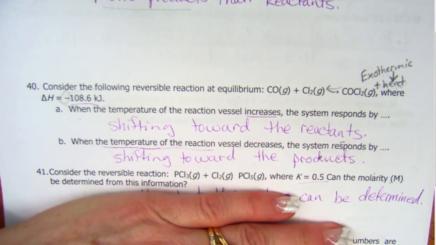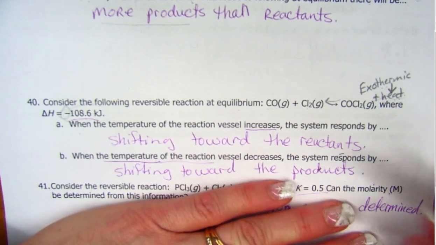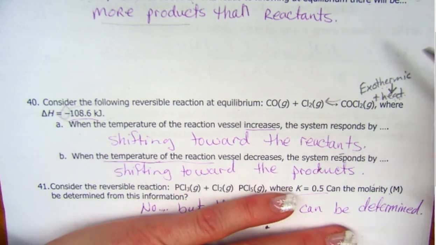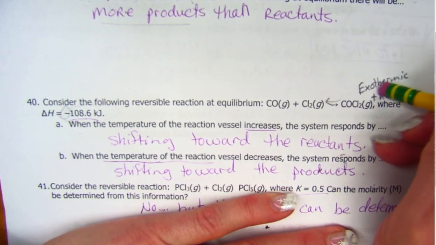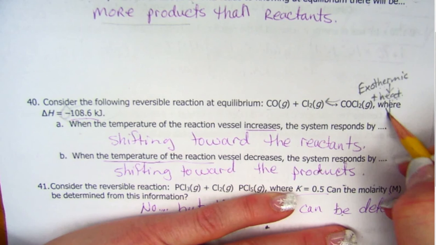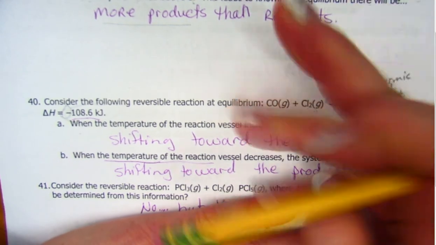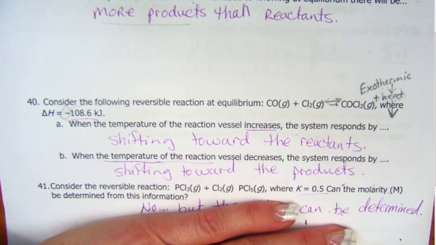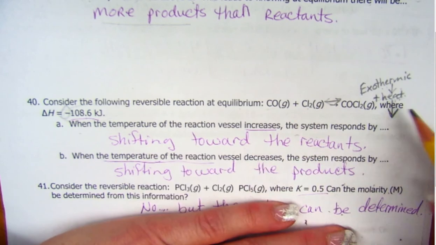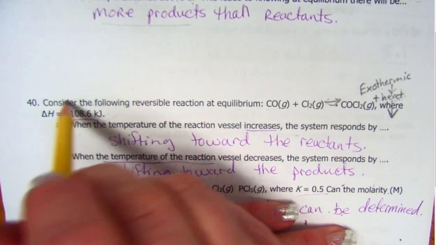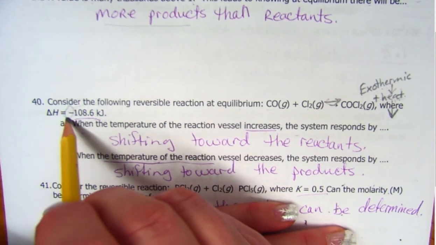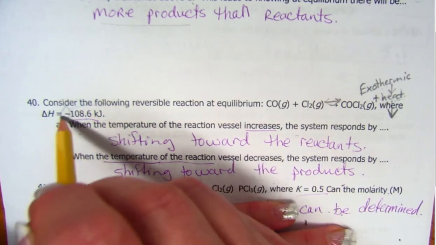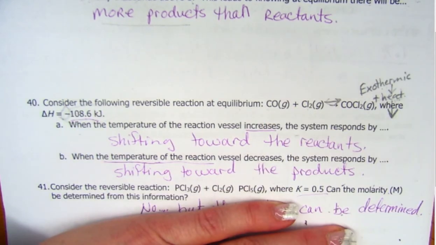What was the one before? Okay, thank you. When the temperature of the reaction is decreasing, that's like taking this arrow and shifting it down below, creating a hole. The reaction will shift to try and fill the hole, so it'll shift towards the product. Same thing we've been talking about, just with the heat. That's where you get delta H, and a negative tells you it's on the product side. If it's positive, put it on the reactant side.